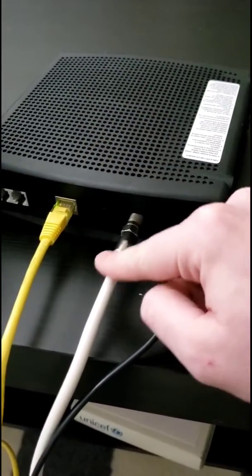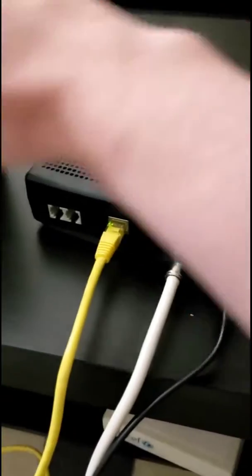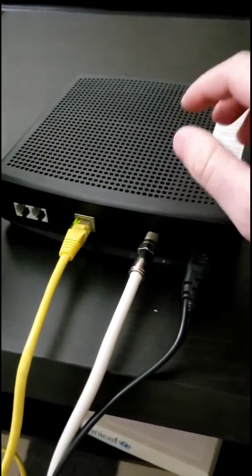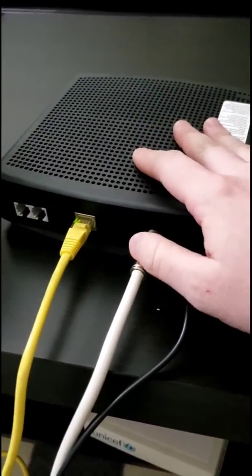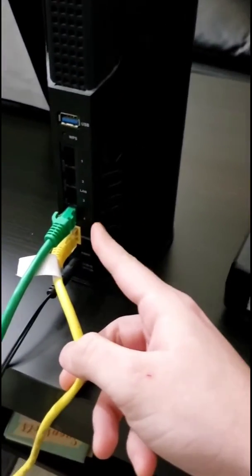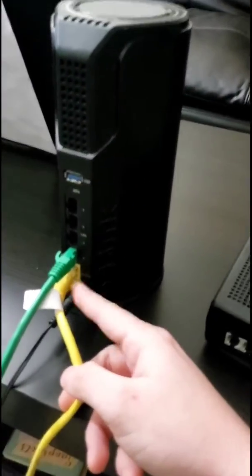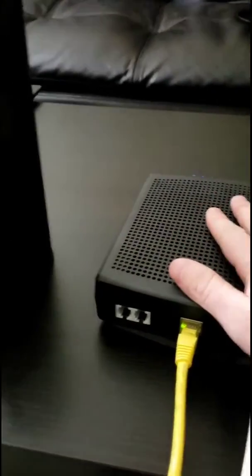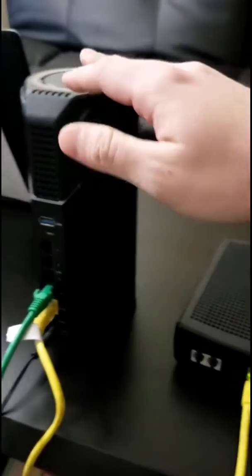So if this is disconnected, you don't have internet, no matter what you do with the rest of the equipment. Given that, if you follow this other cable, which I have plugged in right here, it plugs in right here to my router. So now we know this is my modem, this is my router.